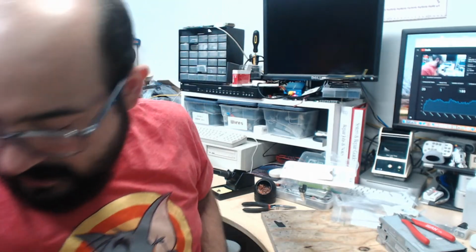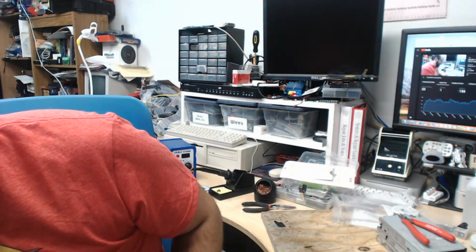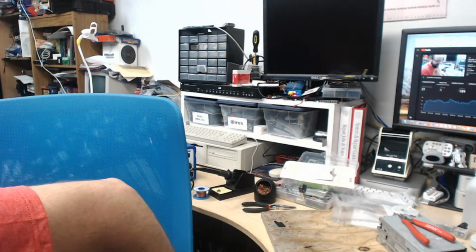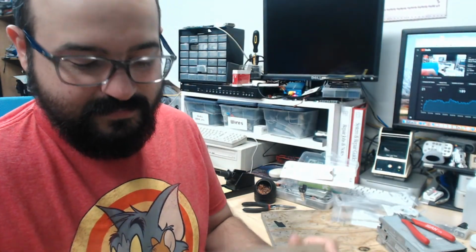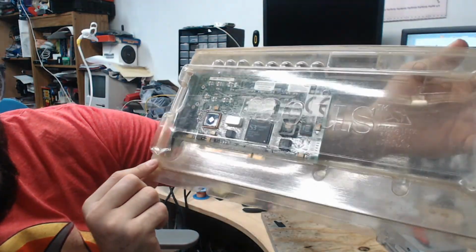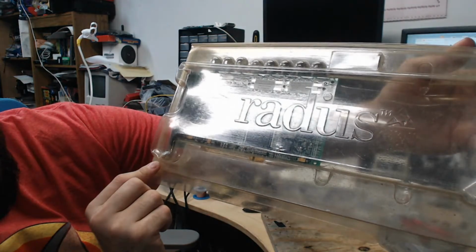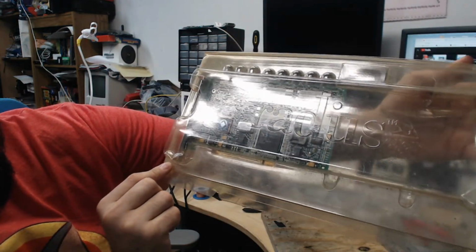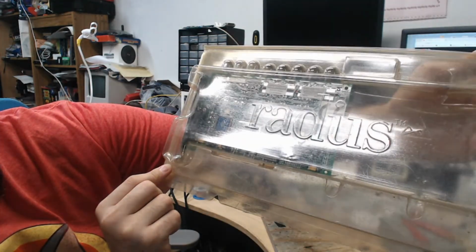Alright. And let's see what else we got here. There was one more item. Did I leave it upstairs? Nope, here it is. There's actually a few more things here. Alright. Now this is really cool. This here is a Radius graphics card. And look at the plastic here with the big Radius logo embossed on it. That is just really cool.